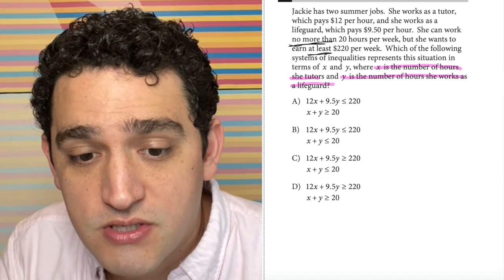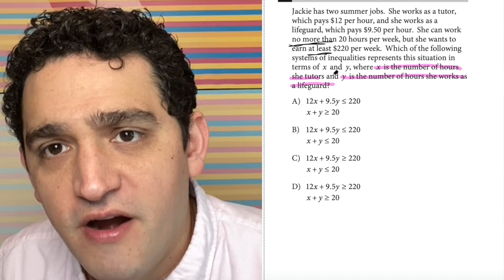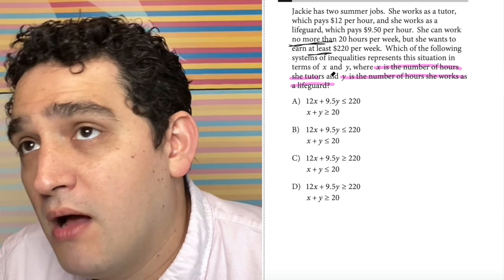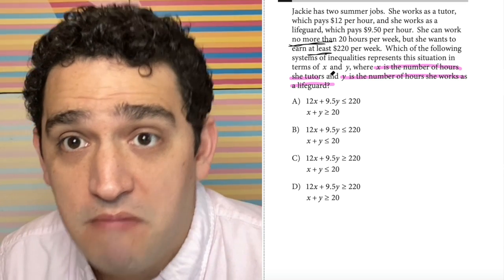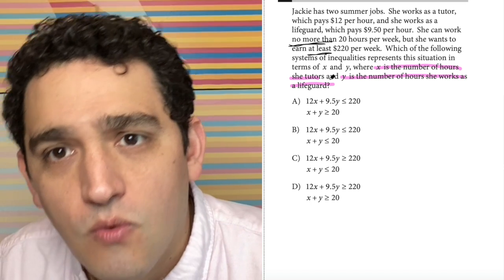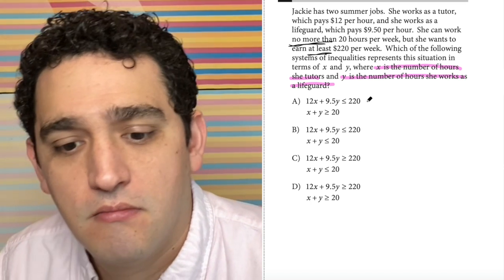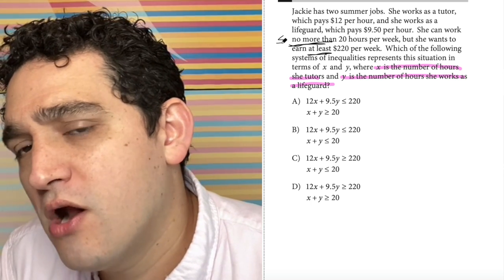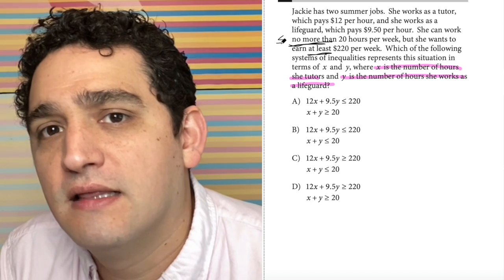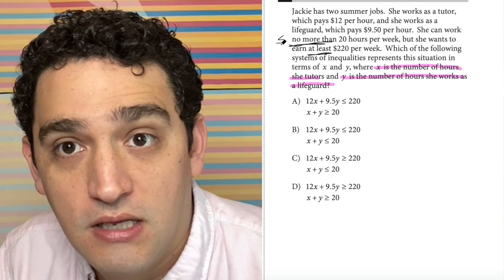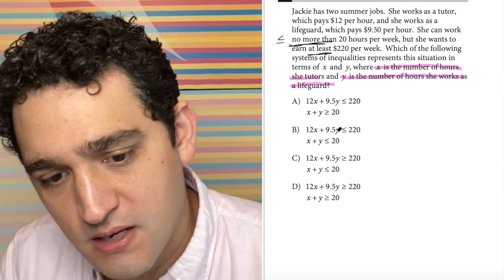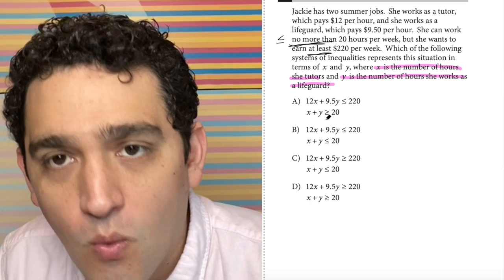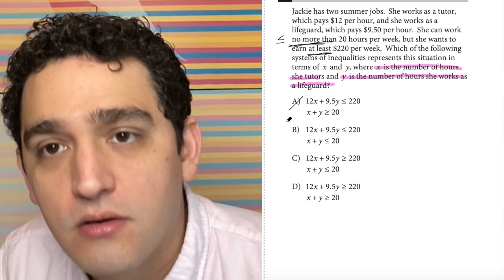Okay. So like I said, no more than is a very, very important term. If you think about what no more than means, well, that means at most, right? What does at most mean mathematically? It means less than or equal to. So we know we are looking for an option that says less than or equal to 20. Let's cross off the ones that don't have that. Look how A says greater than or equal to 20. That's the opposite of what we want. We already know A is wrong.